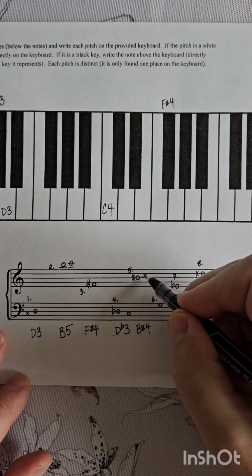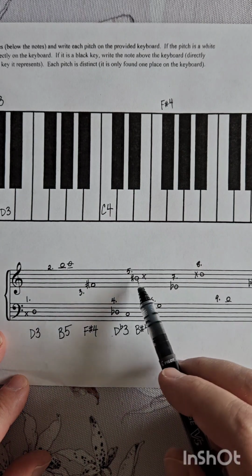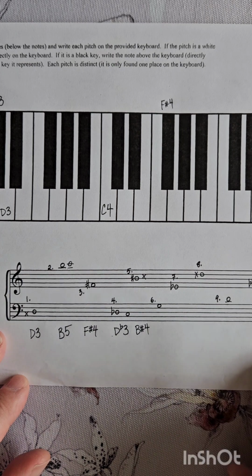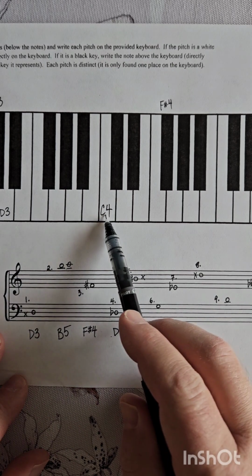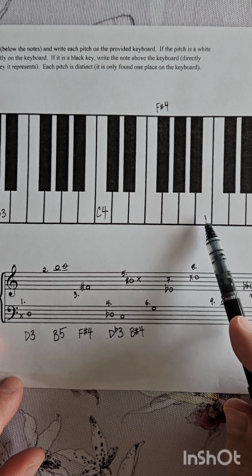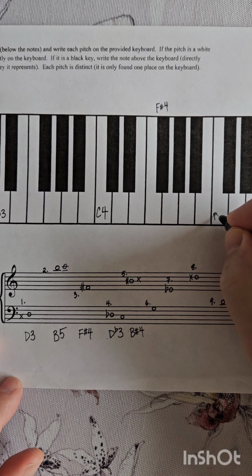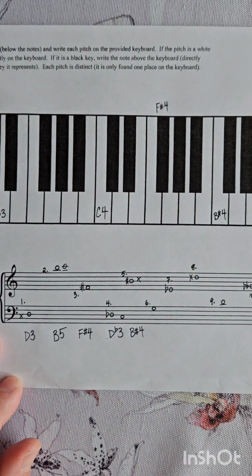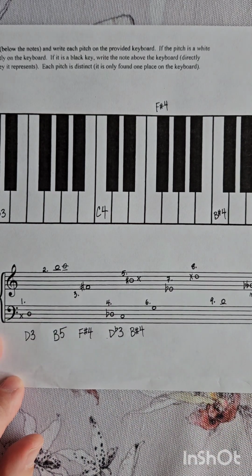All right, this is C5. B sharp 4 is right below it. Now this one is a little bit tricky because it actually is going to be the C key on the keyboard, but you want to write it as B sharp, not as C. Here's C4. Here's C5. Here's B4. Here's B sharp 4. Now, of course, that is enharmonic with C5, but because it's actually written as a B sharp, it is in the octave of 4.